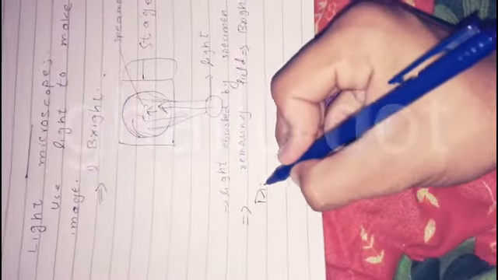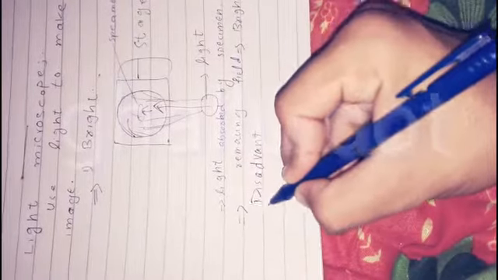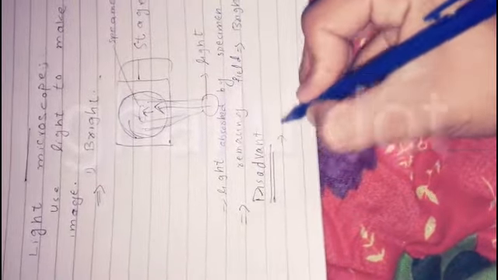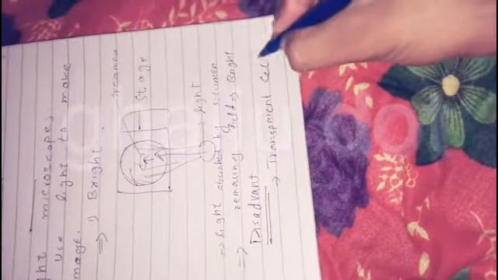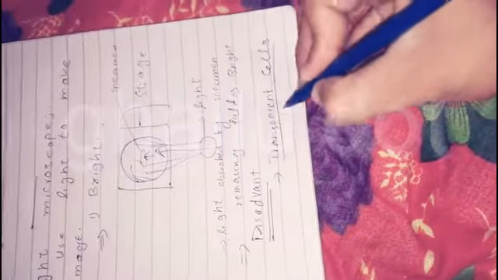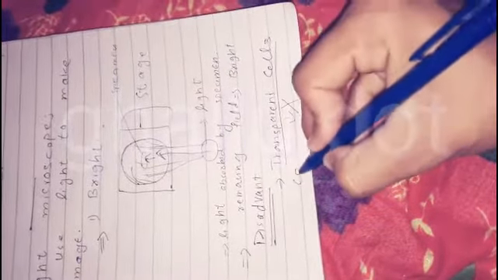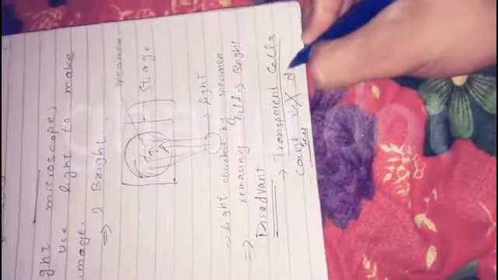The remaining field will be bright, because light is going on the whole stage. Its disadvantage is that a transparent cell can't be seen.